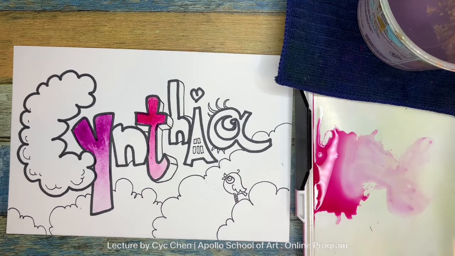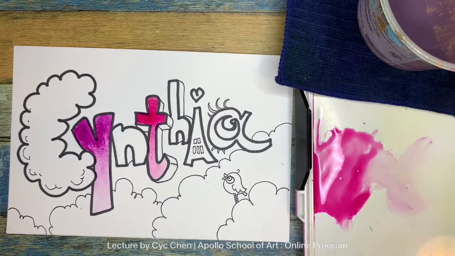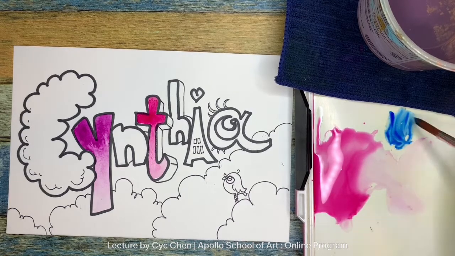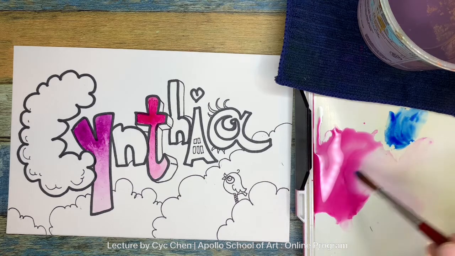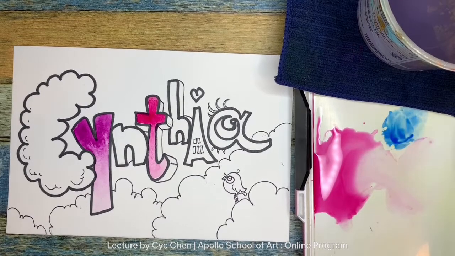So about the color blending, we are making two colors become one. All right, so that's the one I'm talking about. That's my pink color. I'm going to use that, I don't want to waste it. Then I'm going to choose my second color. I use the blue so you can see it more clearly. So you have to prepare two different colors: color number 1, color number 2. All right, let's see how I'm doing it.